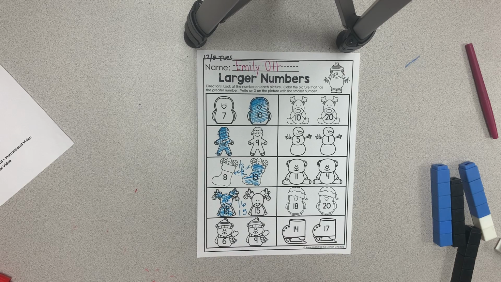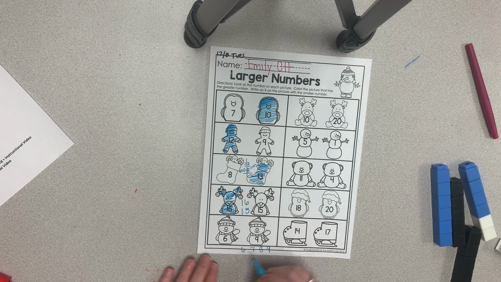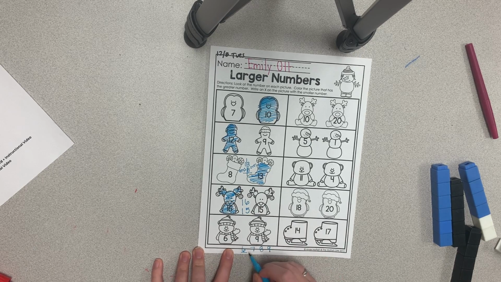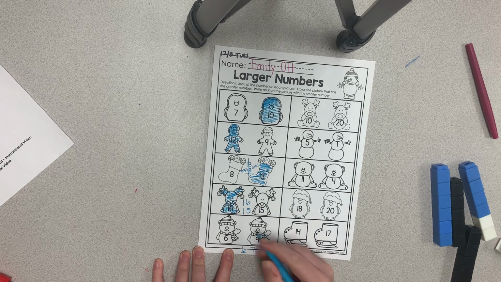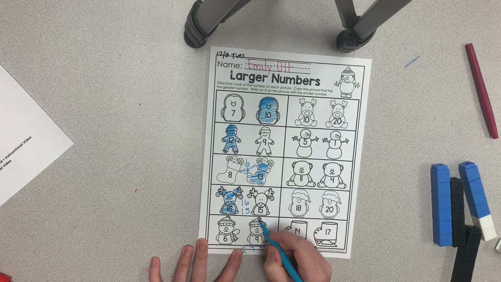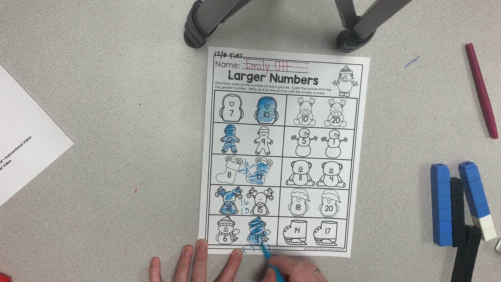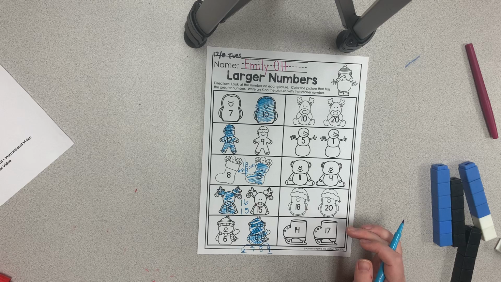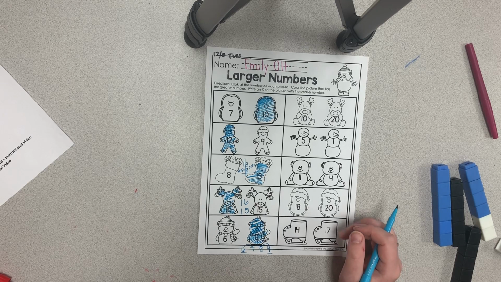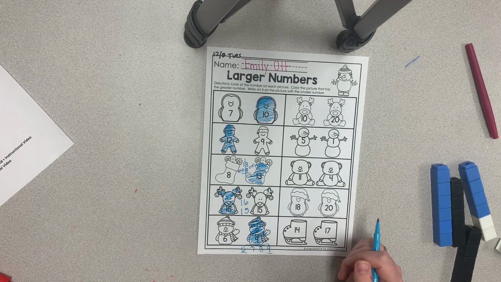So 6 and 9. Another way to do this is I could count 1, 2, 3, 4, 5, 6, 7, 8, 9. Well, when I started counting, I got to the 6 first, and then I had to keep counting on for the 9. I have to jump 1, 2, 3 more spaces to get to 9. So I know 9 is more than 6 because I had to keep going for 9. All these different ways that I'm talking about are just different ways to look at things. And whichever way is easiest for you is the way that you need to do it.